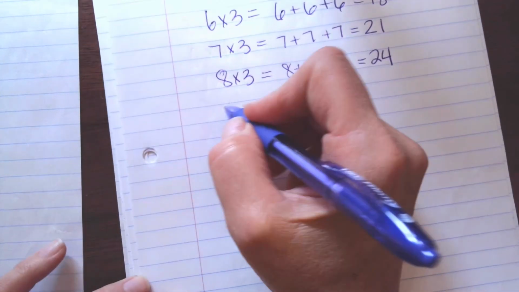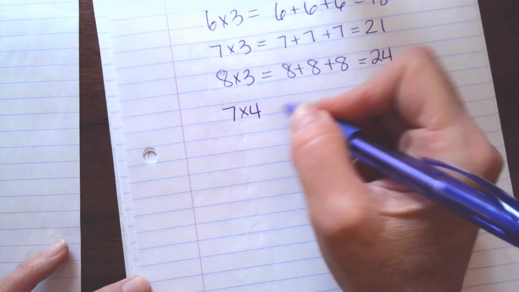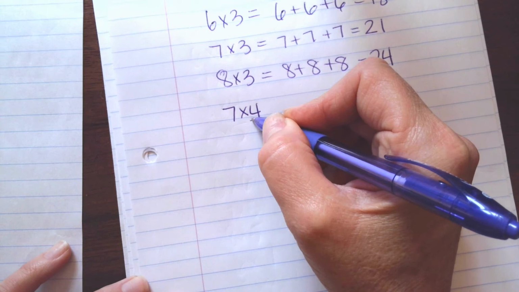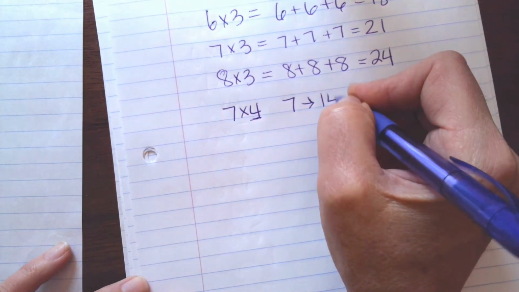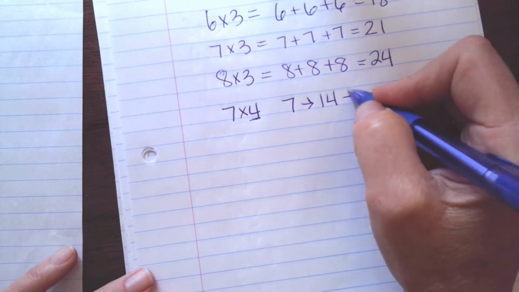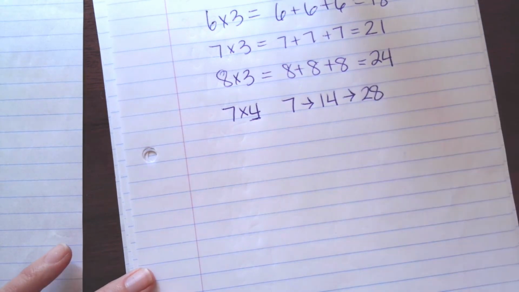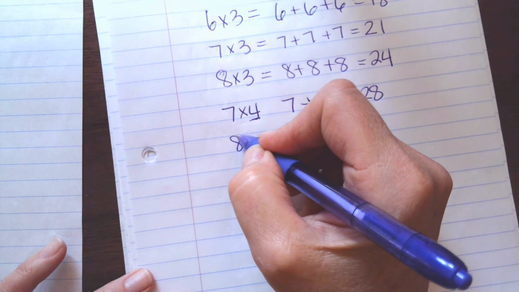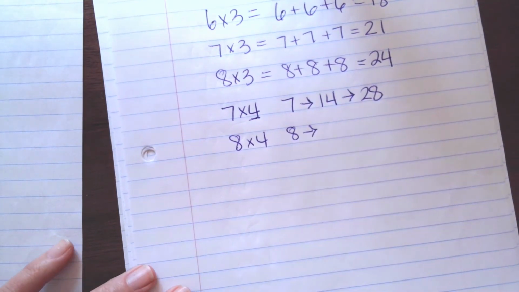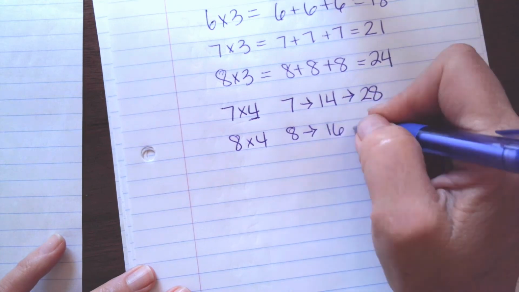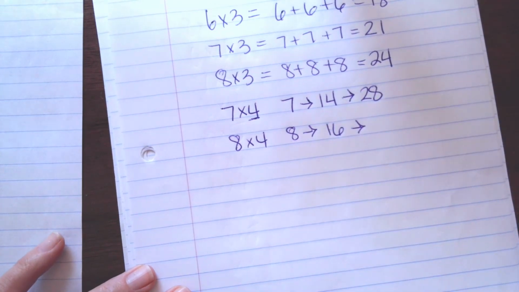7 times 4, we're going to double the number and double it again because that's our times 4 strategy. So we're going to do 7 doubled is 14, and 14 doubled is 28. 8 times 4, we're going to double 8 and then double it again. So 8 doubled is 16, and then 16 plus 16 is 32.